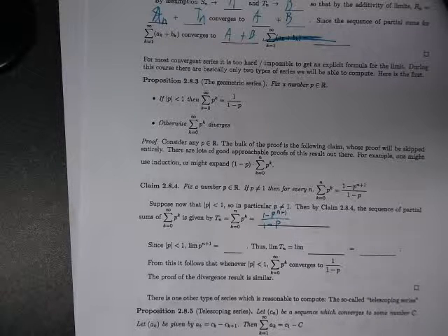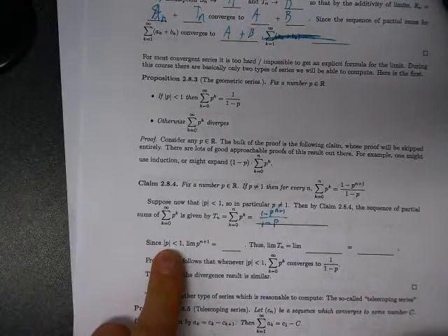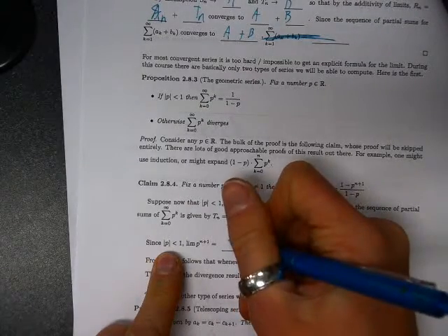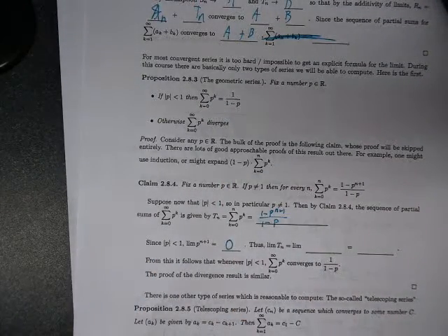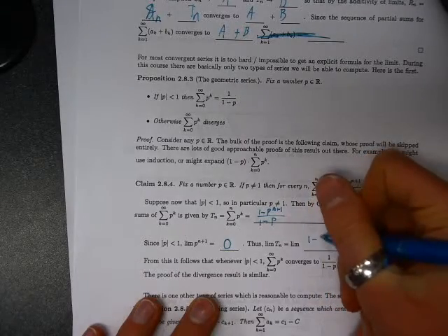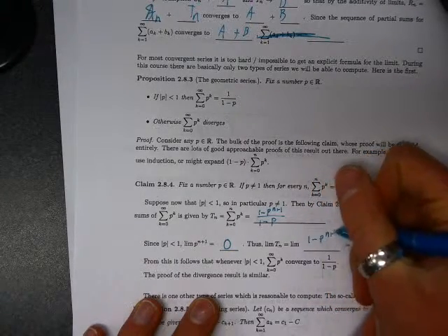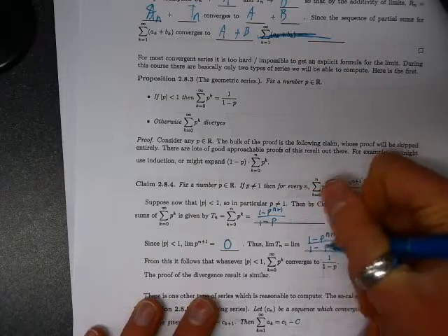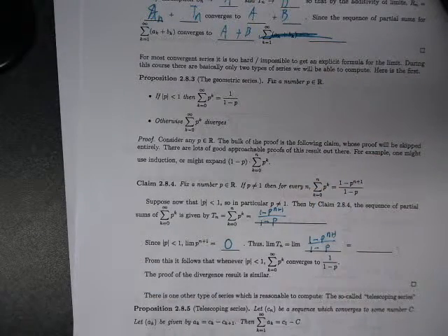If the absolute value of p is less than 1, then what can you tell me about the limit of p to the n plus 1? It converges to 0. Since the absolute value of p is less than 1, the limit of p to the n plus 1 is equal to 0. So the limit of T_n is the same thing as the limit of 1 minus p to the n plus 1 over 1 minus p. Well, limit laws, right? You can move the limit to the limit of the numerator divided by the limit of the denominator as long as you don't divide by 0. You don't. And now limits distribute over addition and subtraction.